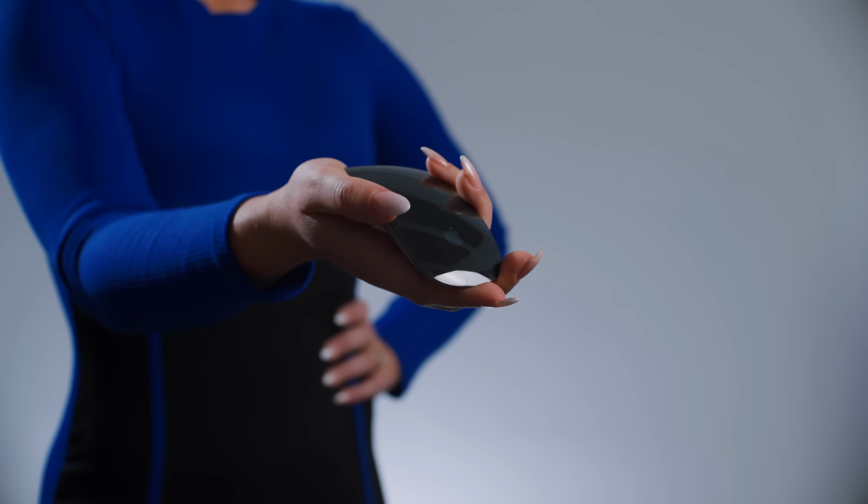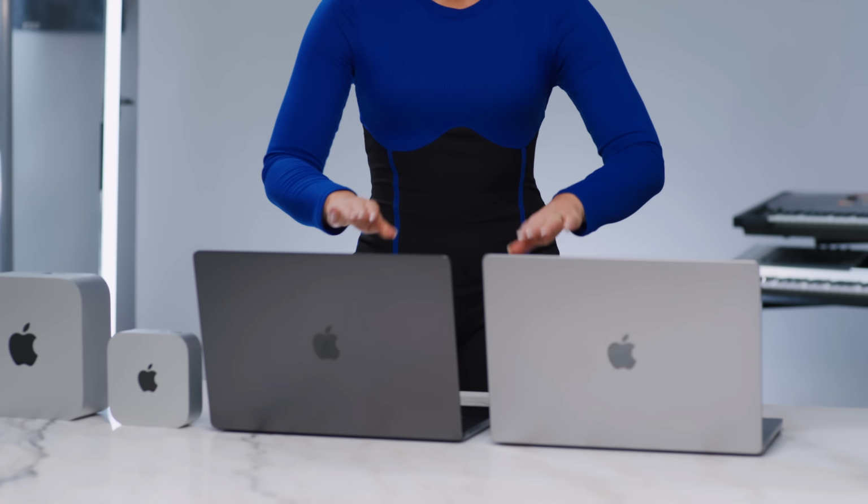So that completes my list of Mac specs, computer option recommendations, and accessories. The only question left to answer is which Mac would I choose if I could only have one? So if I had to narrow down all 4 choices and pick one computer for everything, I would pick, drumroll please, the M4 Max Mac Studio.